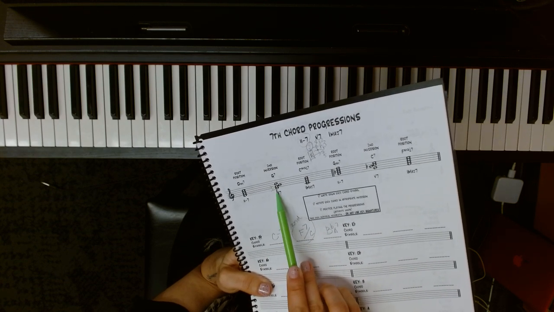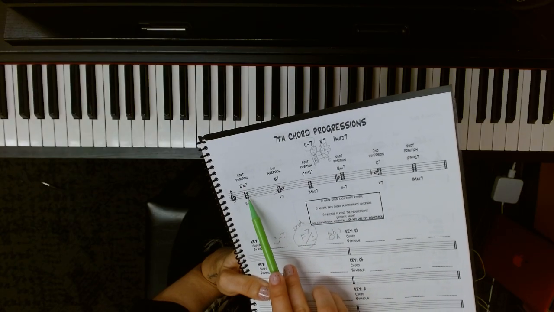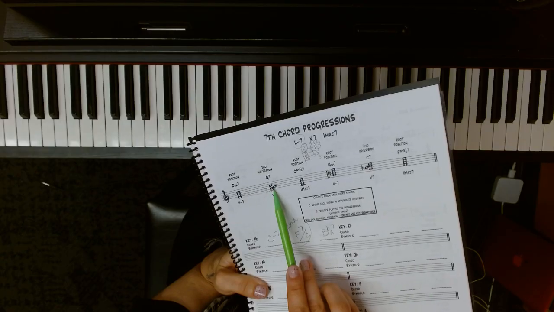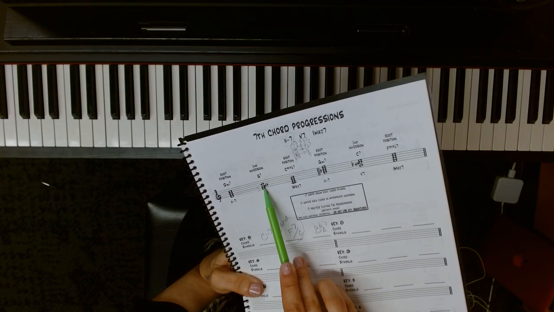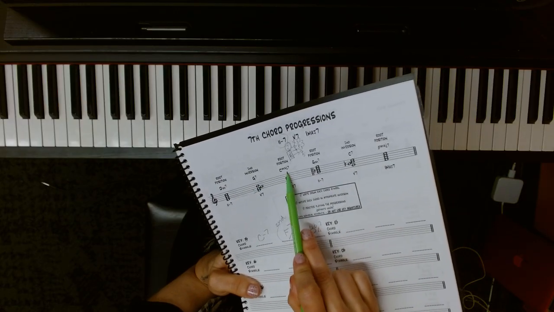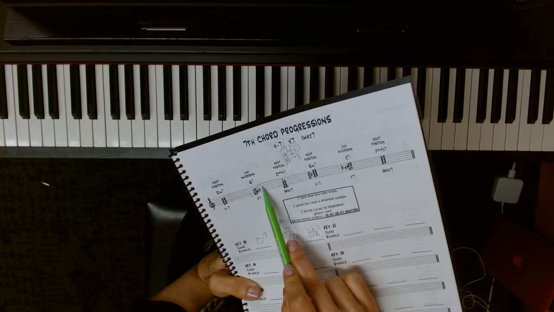So those notes are in common, even though they have a different function. In D minor 7, F, the 3rd, remains the same because F in G7 is the 7th of that chord. And then from the 5 and 7 to the 1 major 7, the top 2 notes remain the same.